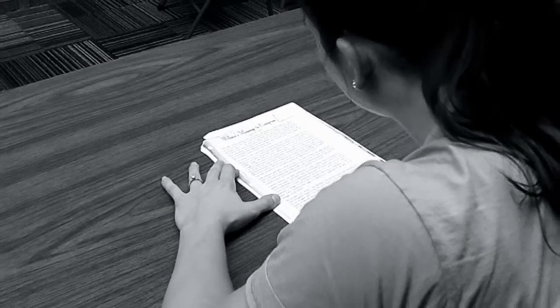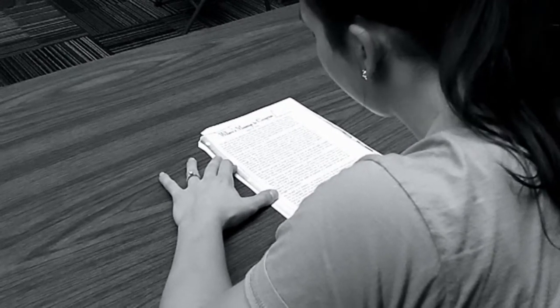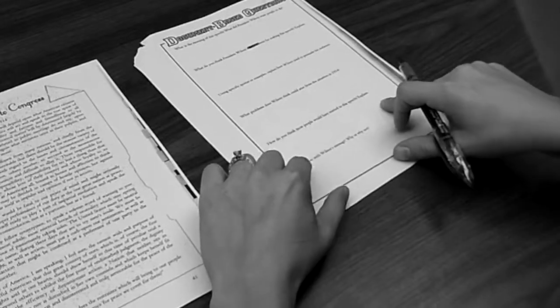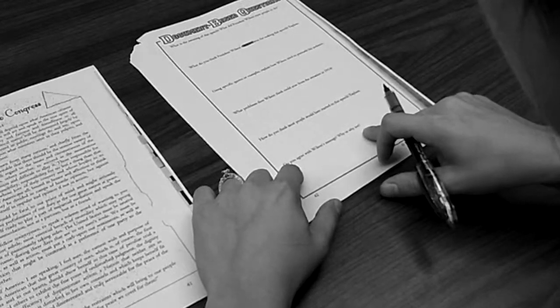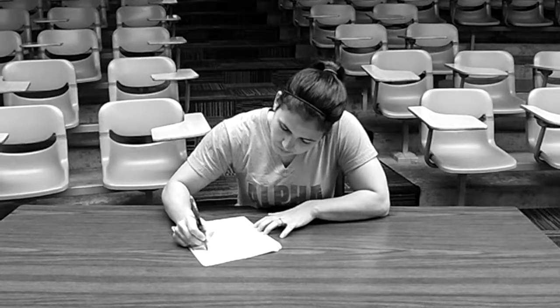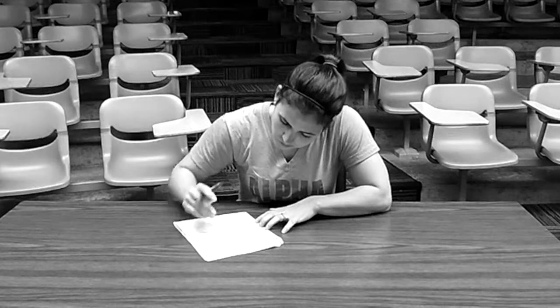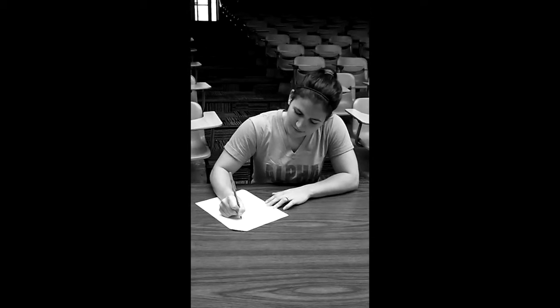So now let's do a quick review of the 5 steps of reading and annotating a primary source document and answering the DBQs. Step 1, read the primary source document. Step 2, read the DBQs. Step 3, annotate the primary source document. Step 4, answer the DBQs. And step 5, reflection.